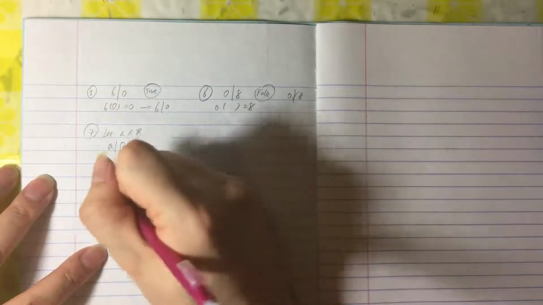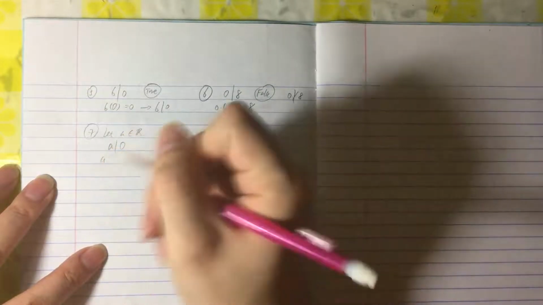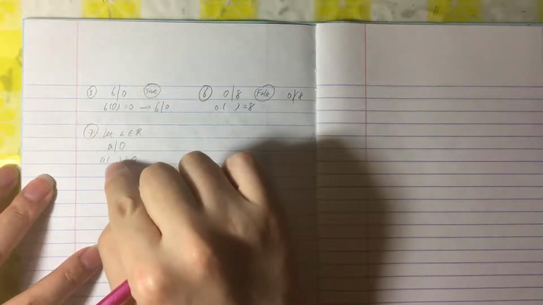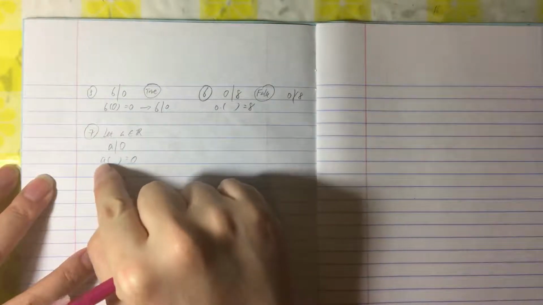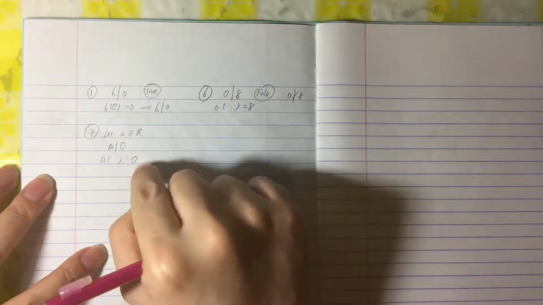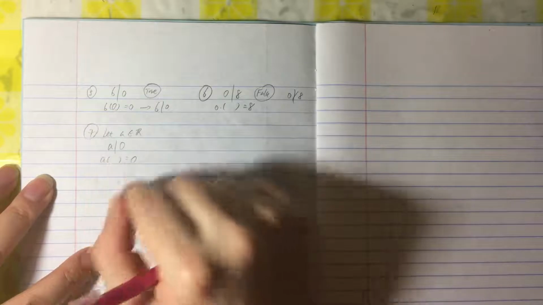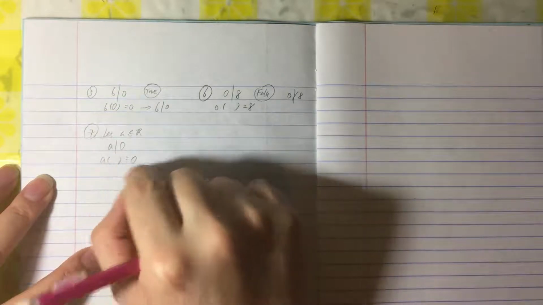So ask yourself, can we find some integer such that a times the integer equals 0? If we can, then this is a true statement. If we cannot find any integer to make a times the integer equal to 0, then this is a false statement.